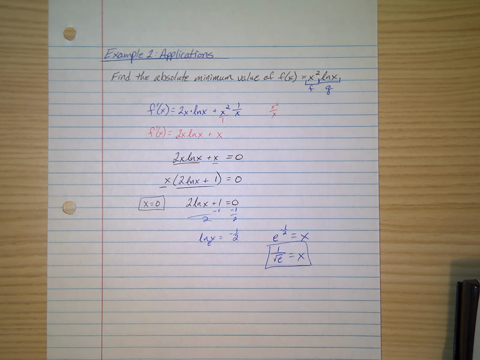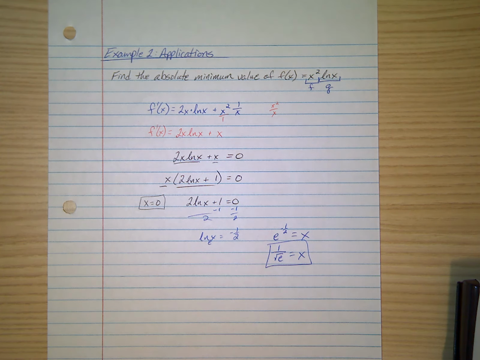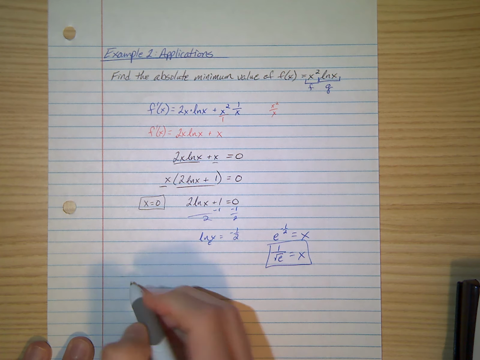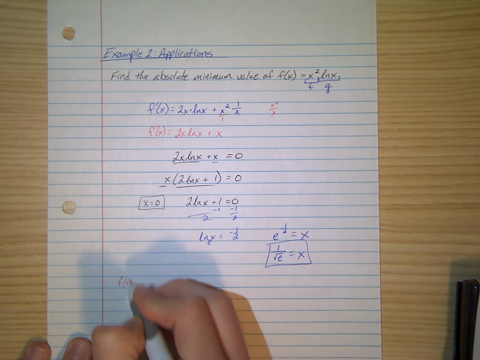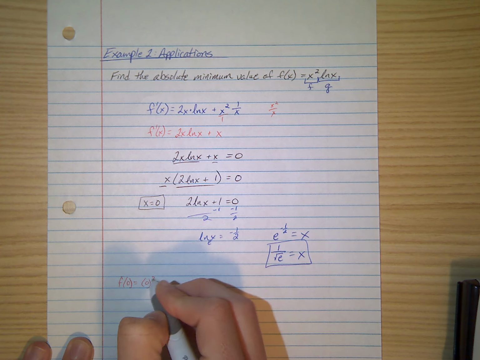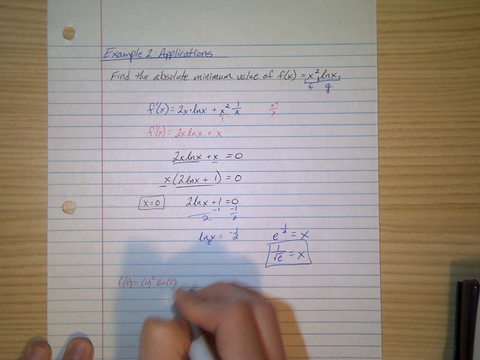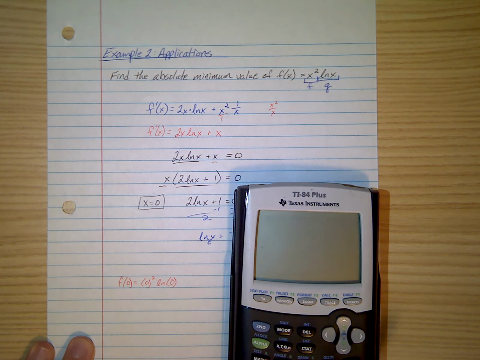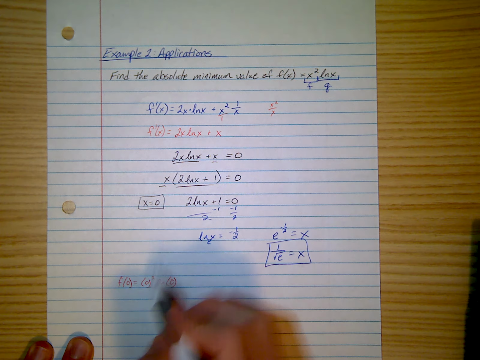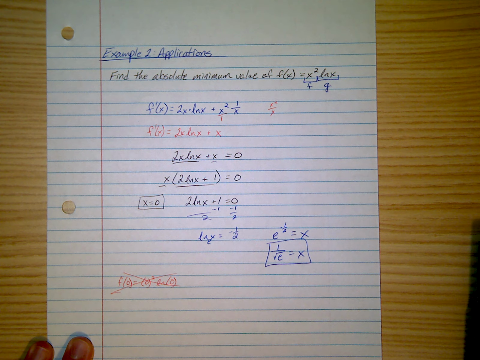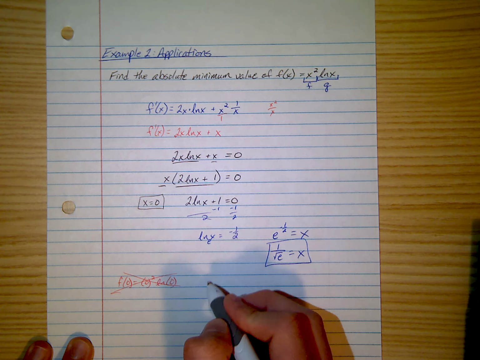But now we have to figure out what the actual minimum value is. So we have to plug them into our actual original equation up here. So when we do that, f of 0 is equal to 0 squared times the natural log of 0. Uh-oh, natural log of 0. Wait a minute. Doesn't work. 0 is not in the domain for the natural log, so that doesn't work at all. Well, that makes our job easier.